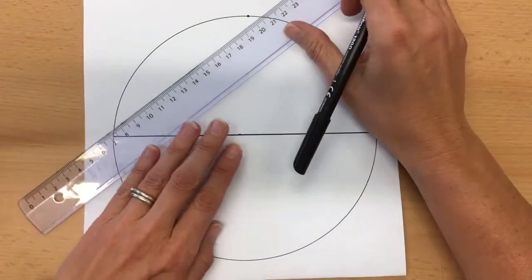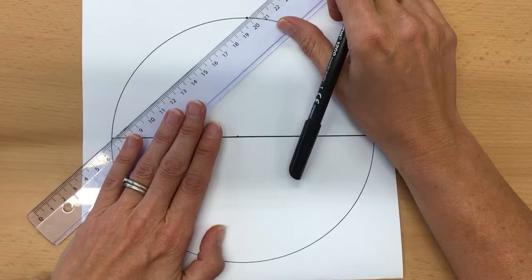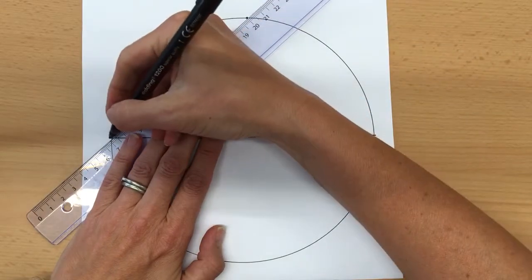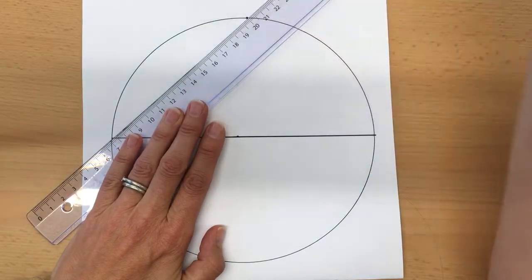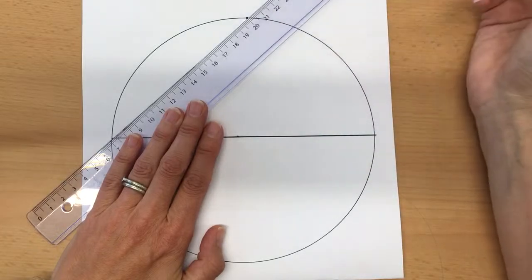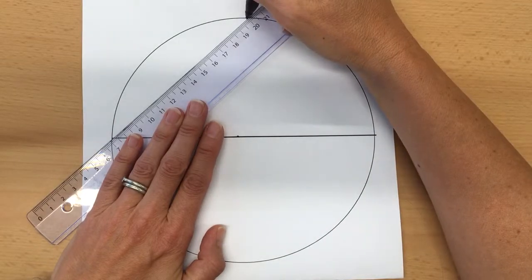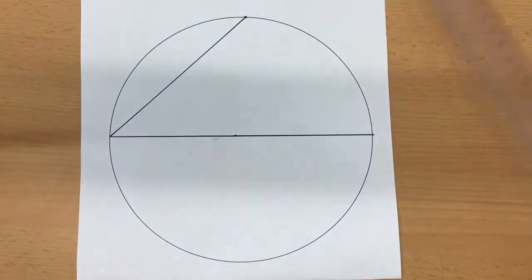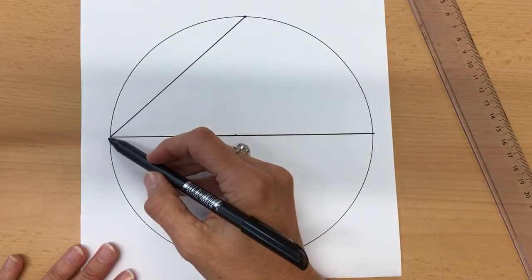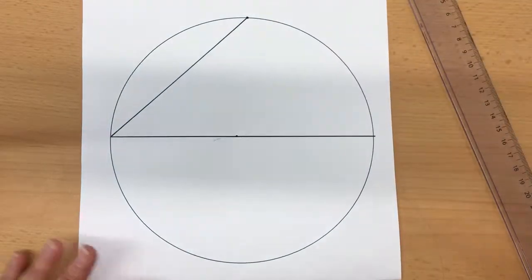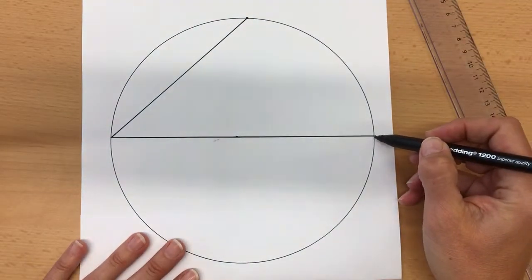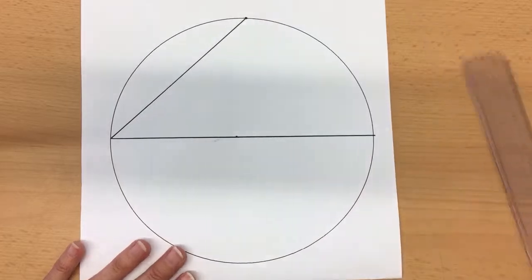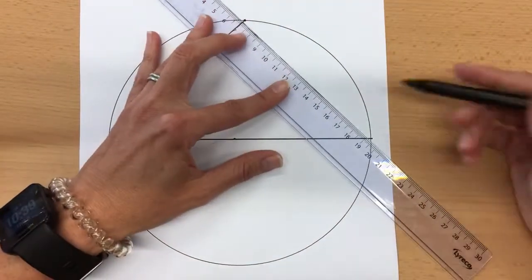Now a chord is a length that starts on one part of the circumference and ends on another part of the circumference but doesn't go through the midpoint. So that's how we determine what a chord is. So I've drawn in a line from the end of my diameter to a point on the circumference, and then I'm going to apply the same from this side of the diameter to the same point on the circumference.